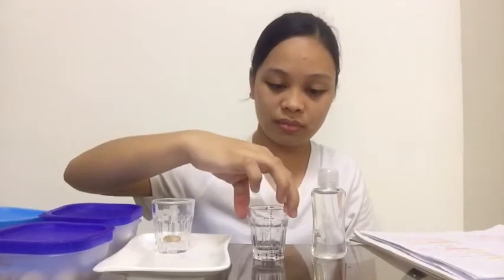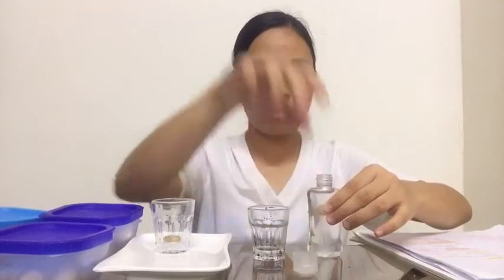Next is prepare the liquid medication. So this is my improvised liquid medication, and this is an improvised measuring cup. Then open the cap and place it upside down so that it will not contaminate the inside of the cap.